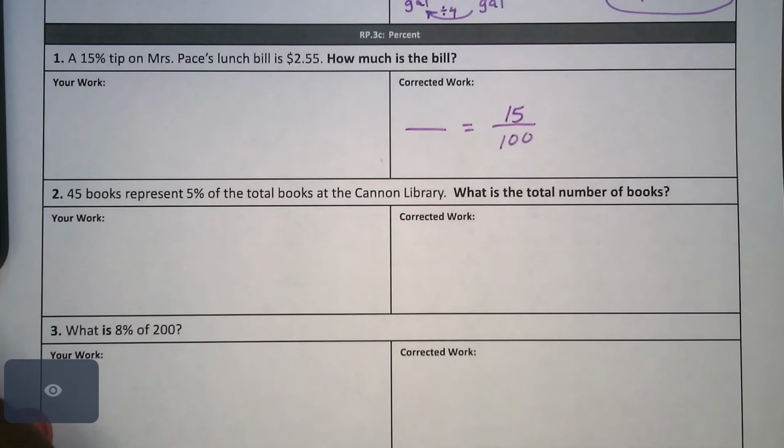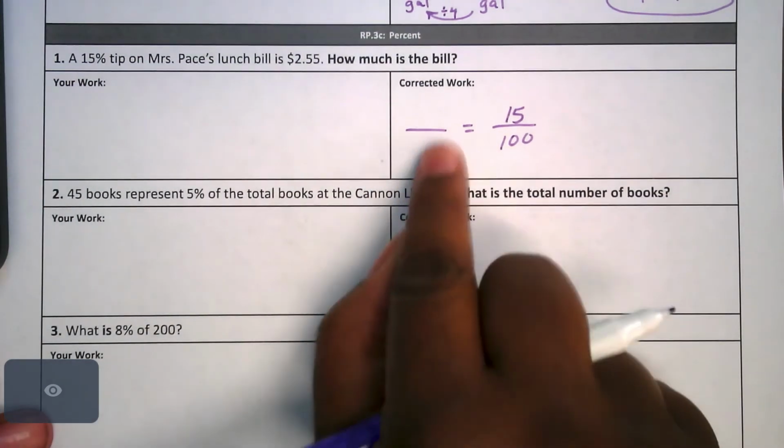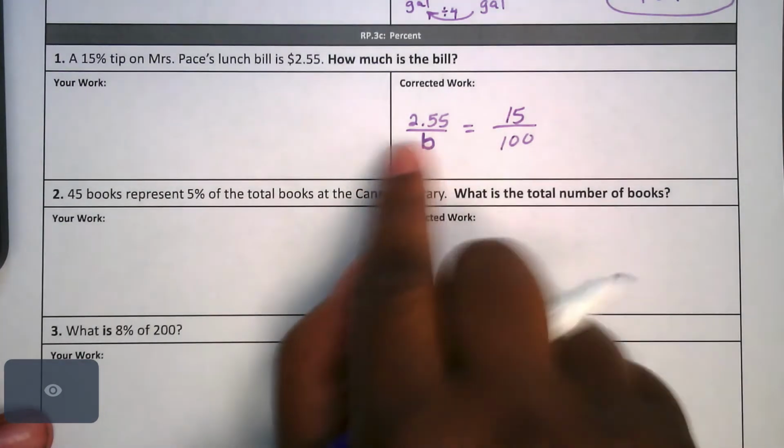It says the tip on it only is $2.55. So I don't know the total bill. So I'm going to use B for bill. And the part of that bill that was $2.55. I do not know how much the total bill costs.